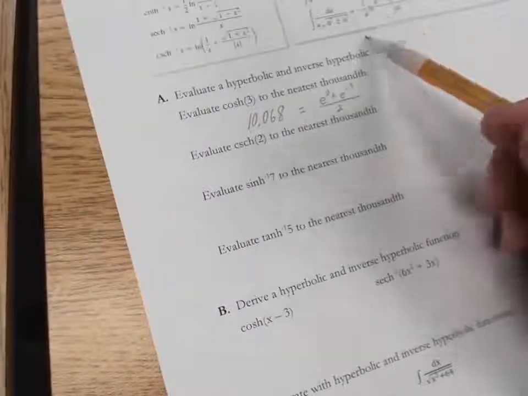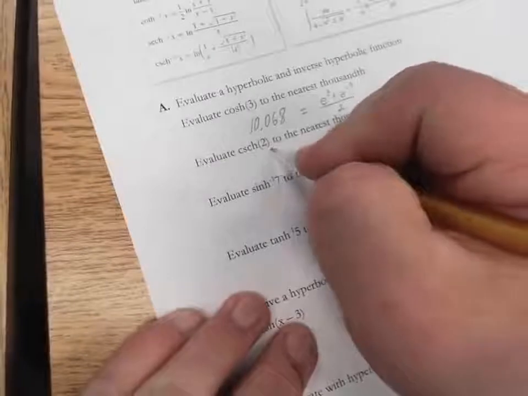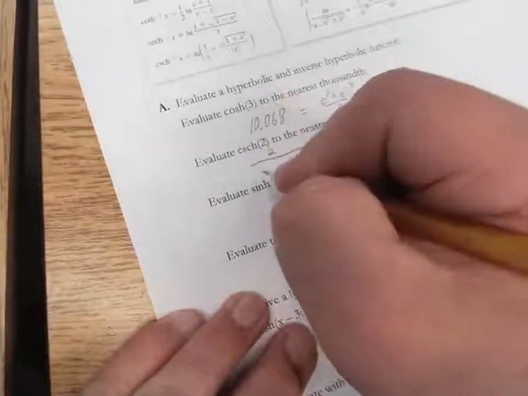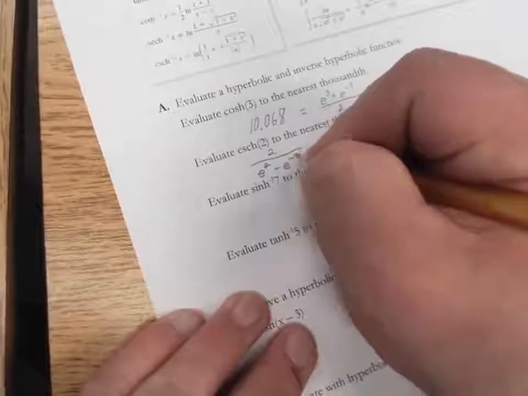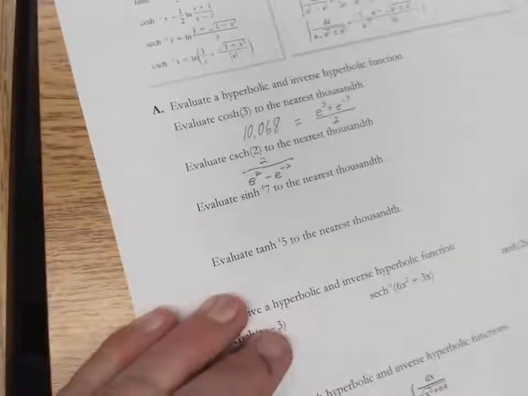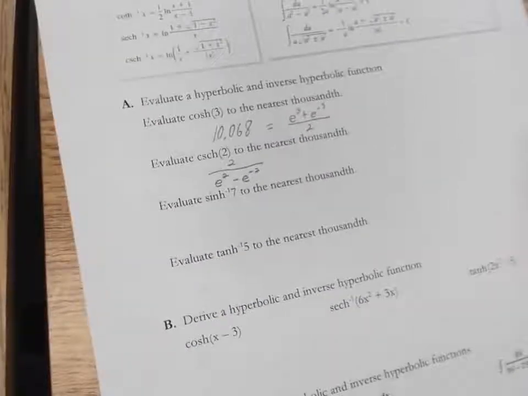So let me go ahead and do that. That would make it then 2 over e to the second power minus e to the negative second power, and I can put that in my calculator and go from there.